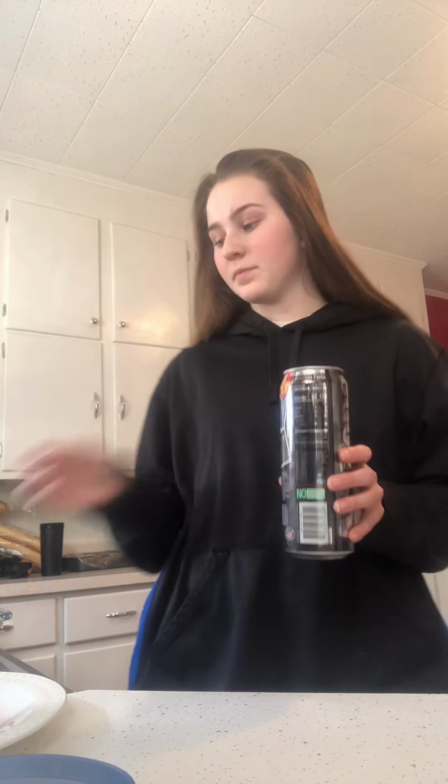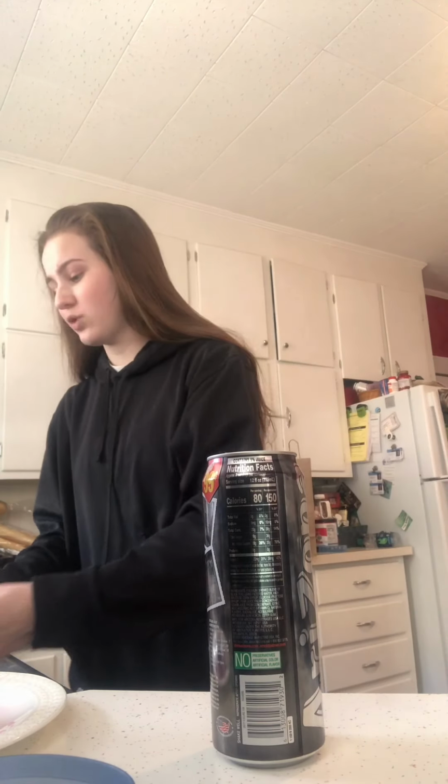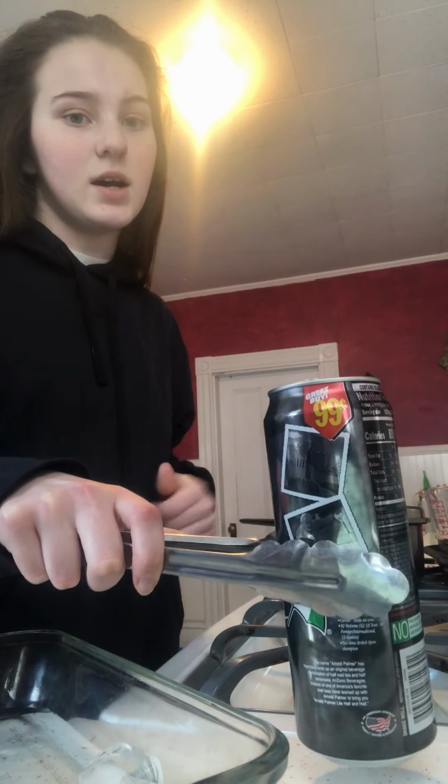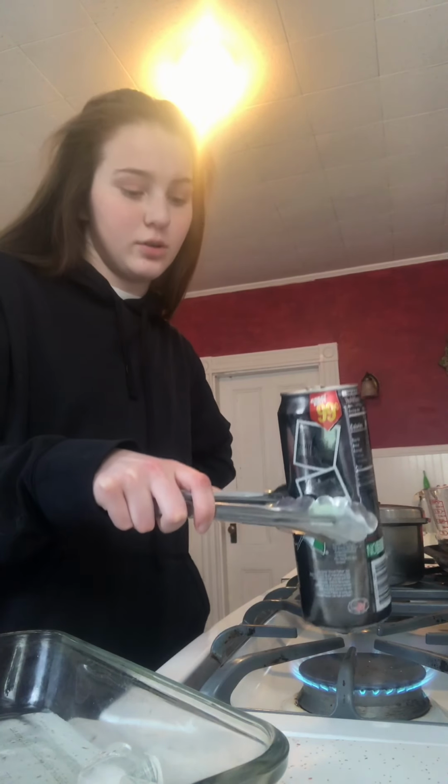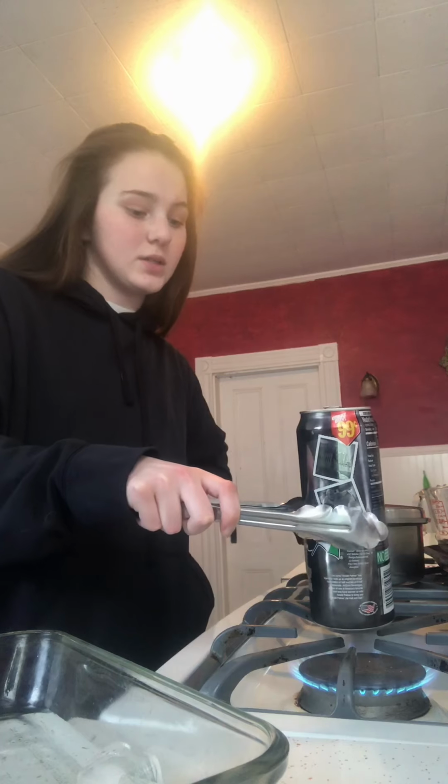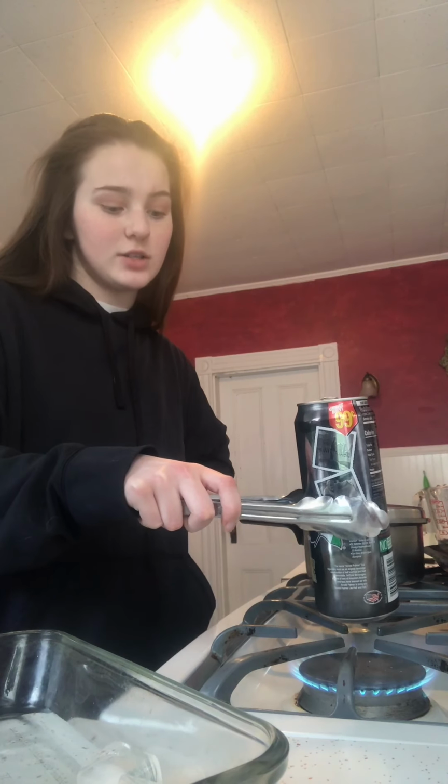So next, I have a can with a little bit of water in it, and then I have a tray with cold water. So when I heat this can and I increase the temperature, the pressure will also increase, because as the water is moving around faster and faster because the temperature increases, it's going to exert more pressure on the inside of the can.